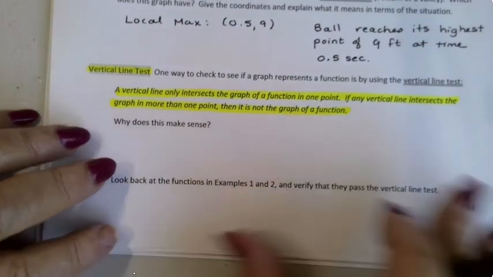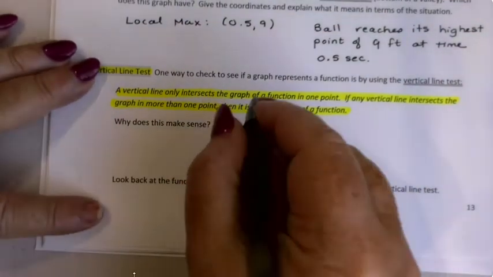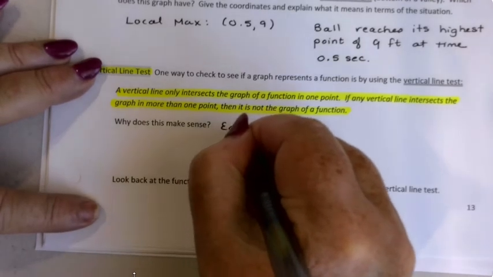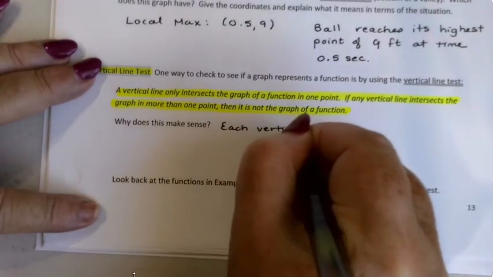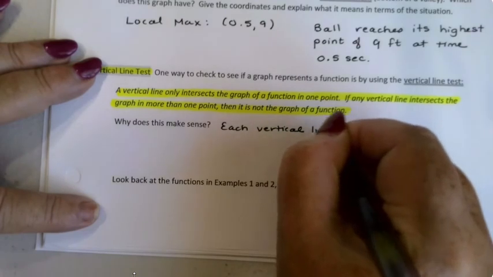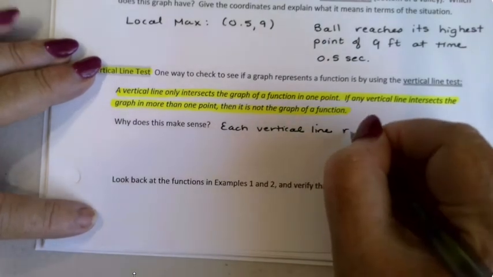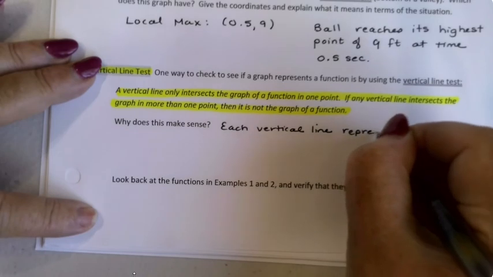So to answer the question, why does this make sense? Each vertical line represents a value of the input, or independent variable.